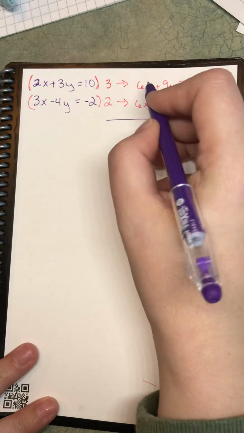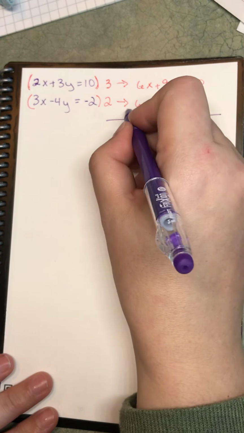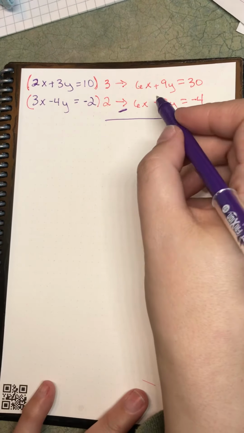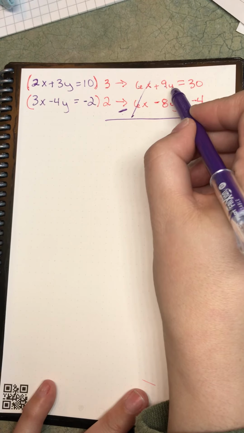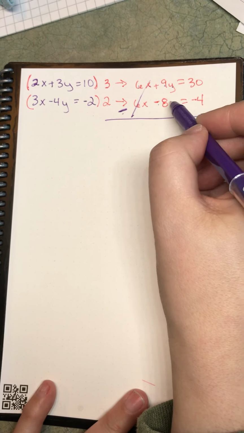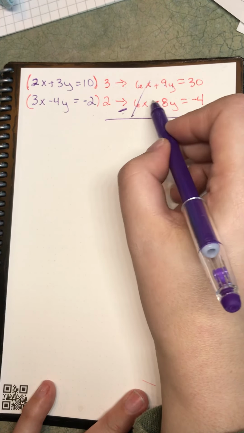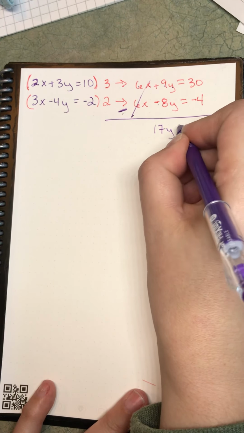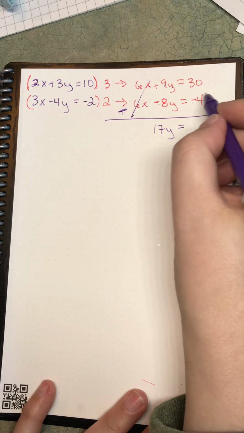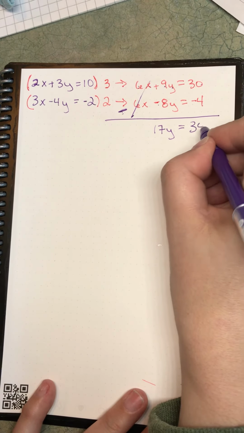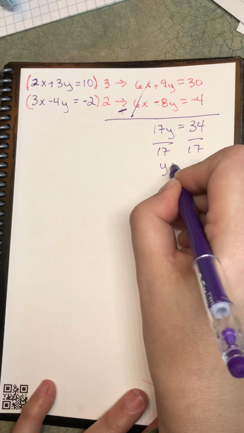All right, and now here, 6 and 6, these are both positive, so to make them 0, I have to subtract. So 6x minus 6x is 0. That's gone. And now I have 9y minus negative 8y. So again, minus the negative becomes plus. So this is 9 plus 8 is 17y equals 30 minus negative 4, which is the opposite of negative 4, is plus, so 34. Divide by 17, divide by 17, y equals 2.